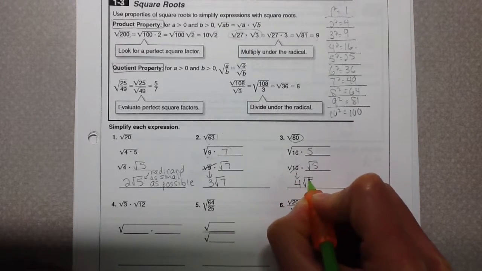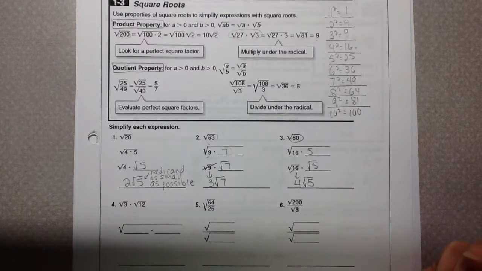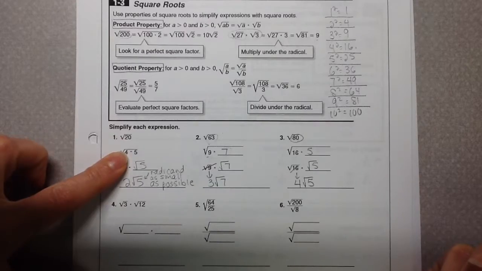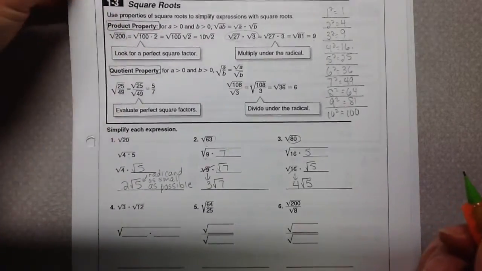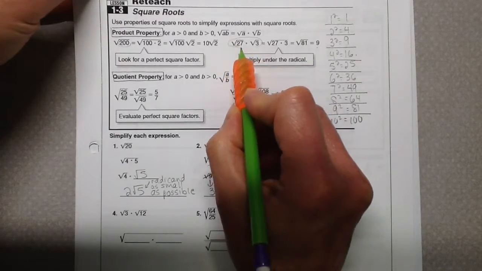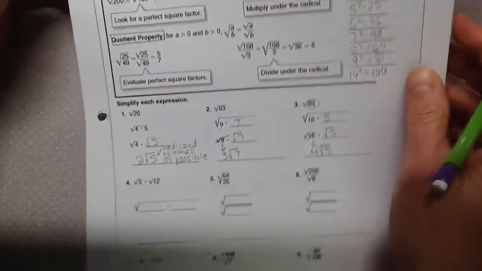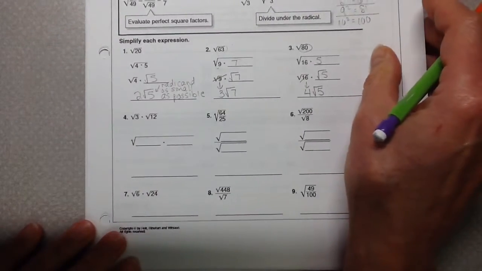So it's 4 square roots of 5. So that's using the product property to break up square roots and simplify. The next thing that we're going to do is we're going to do the product property in the reverse way. We're going to multiply two square roots together and then simplify. So let's see what happens here.